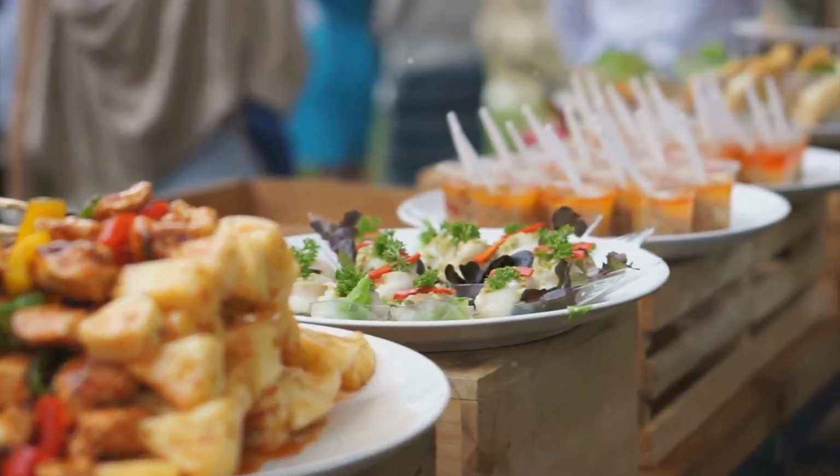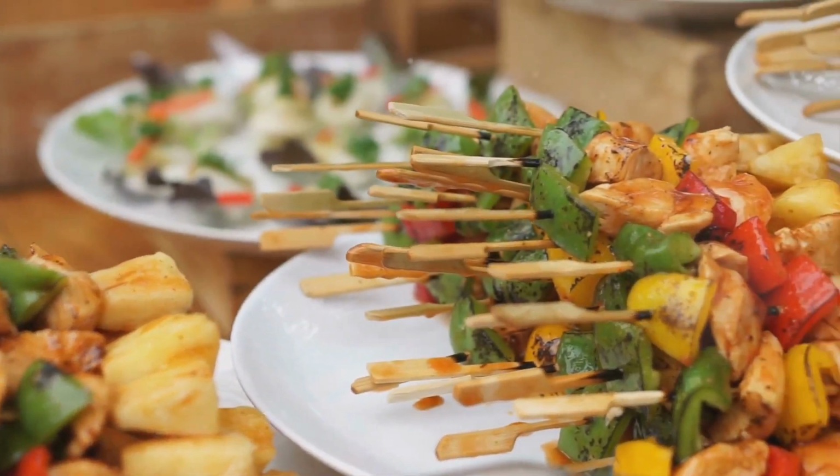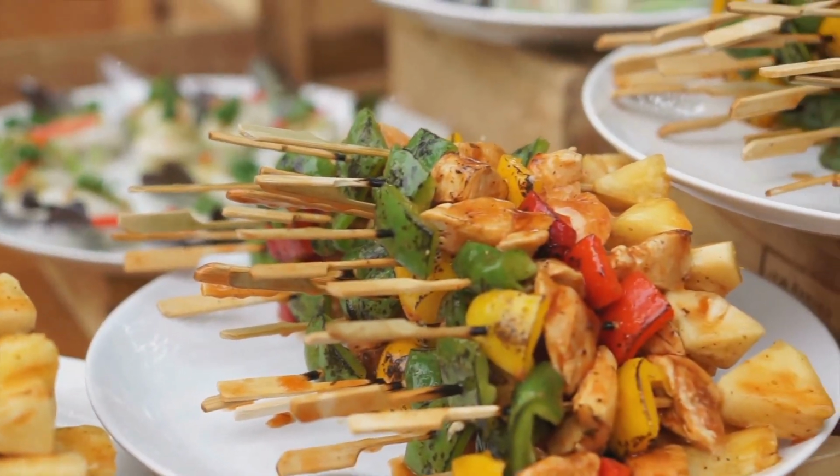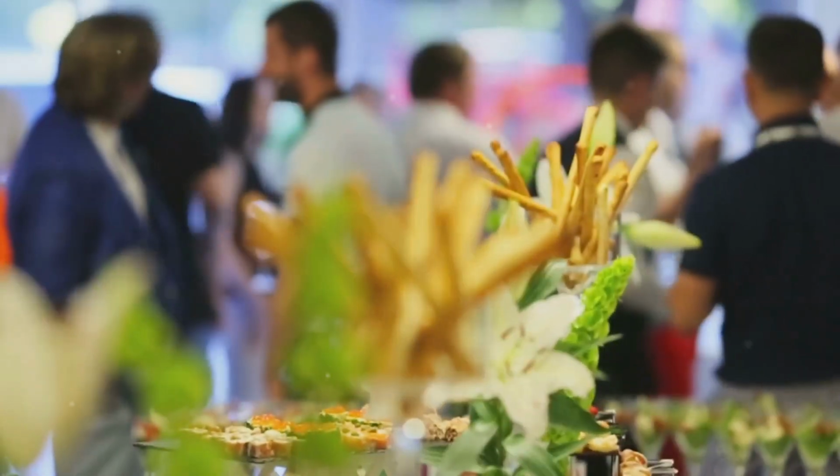Instead of sea bugs, a sign reading, "Delicious shrimp with garlic butter," would have painted quite a different picture. So remember to be clear, be concise, and always, I mean always, avoid the insect references.